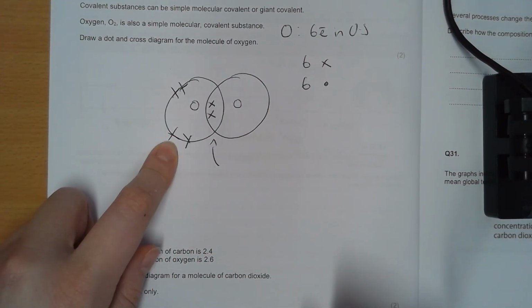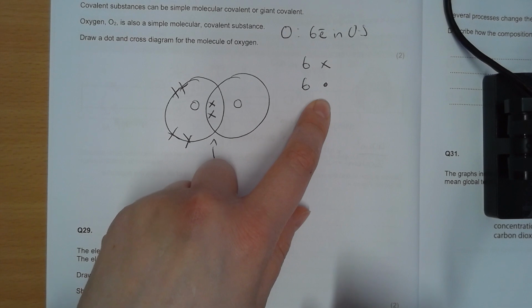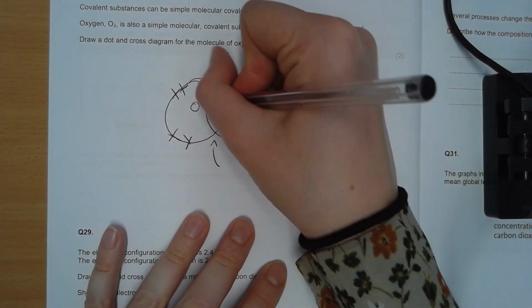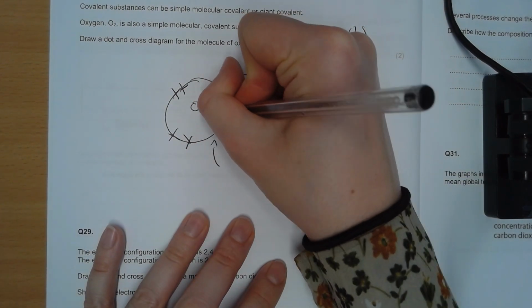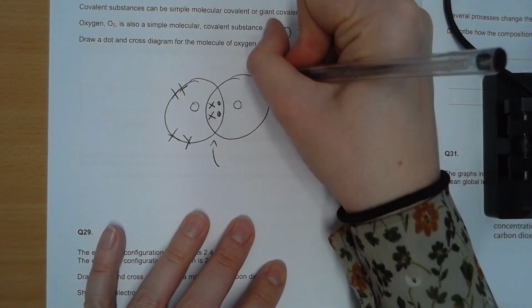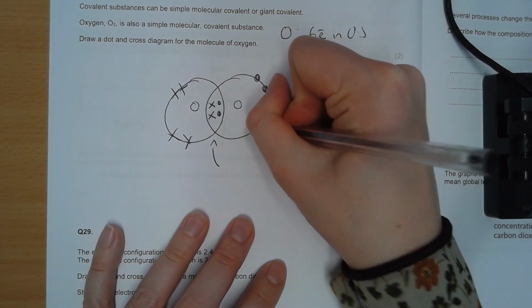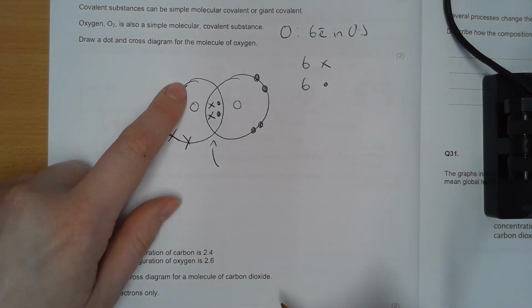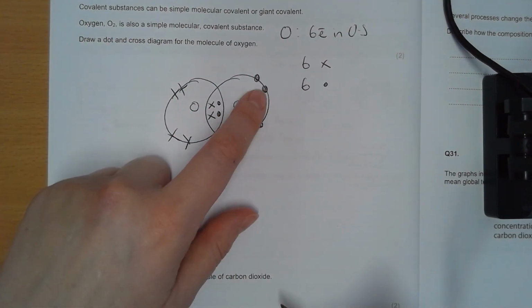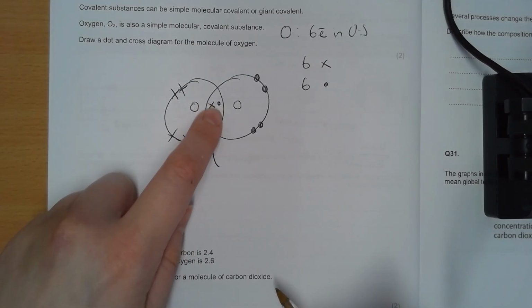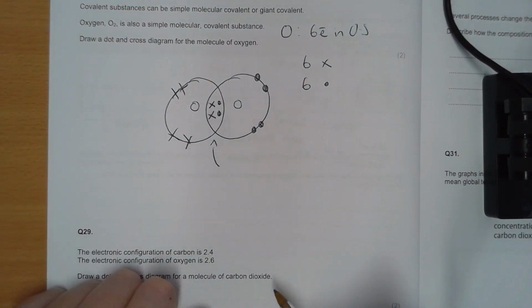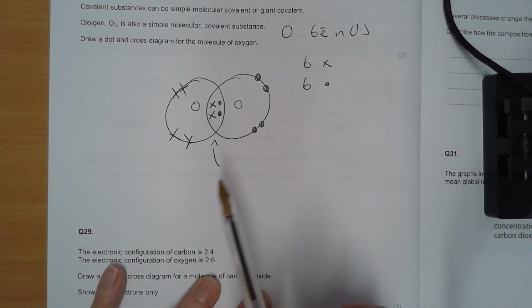I've drawn all 6 crosses. This oxygen is going to do the same. It's got 6, it wants 8. If it wants to gain 2, it will share 2. If it's sharing 2, it's still got 4 left over. Now, to check this, I need to make sure I've drawn 6 dots and 6 crosses, and I have. I need to make sure I've got an even number of electrons in the middle, and I need to make sure that every oxygen has 8 electrons by the end.